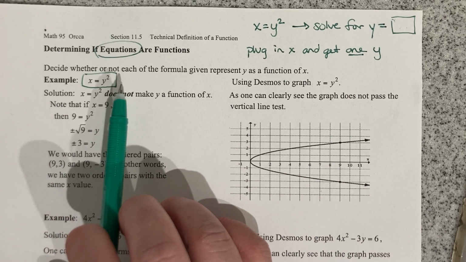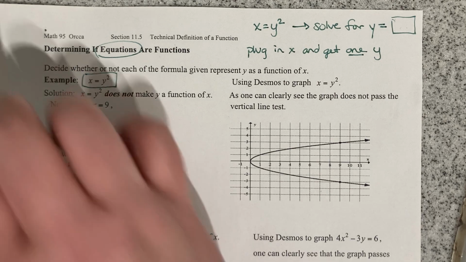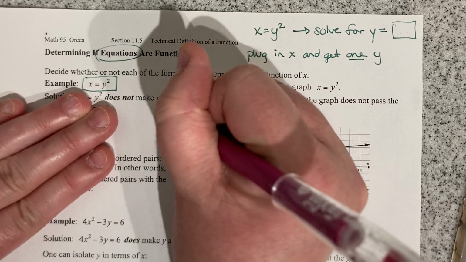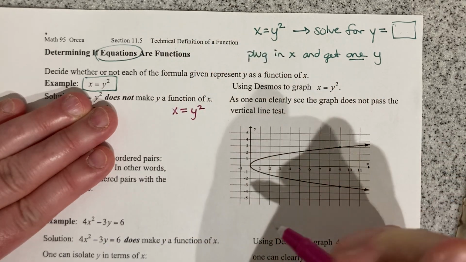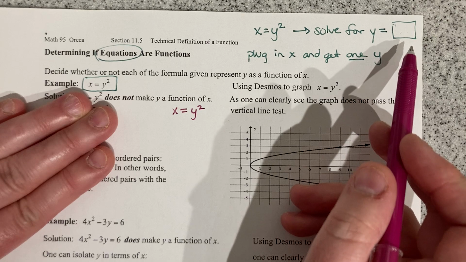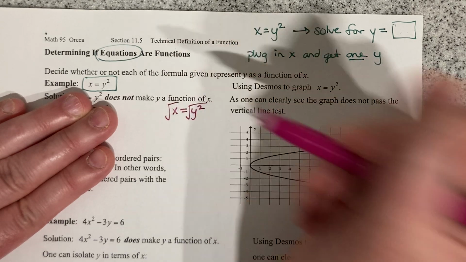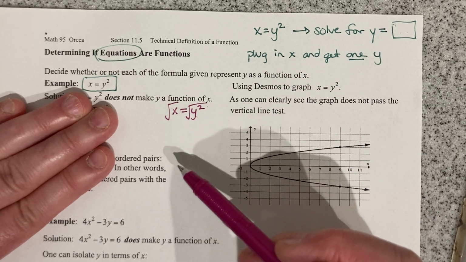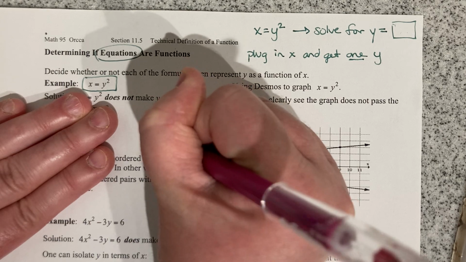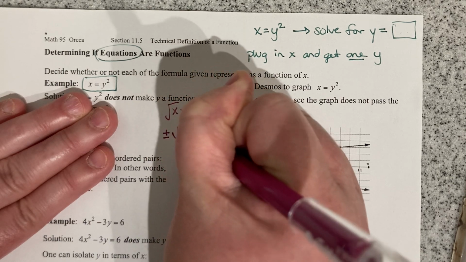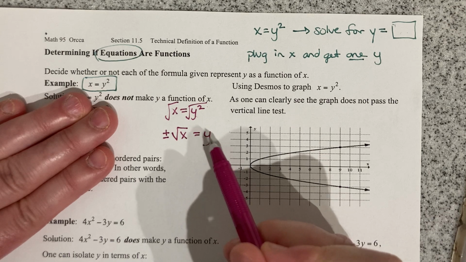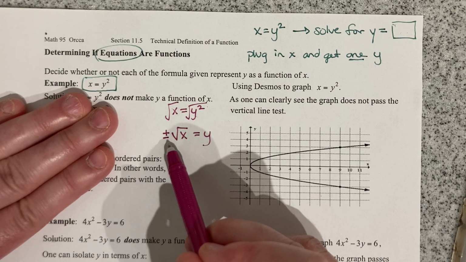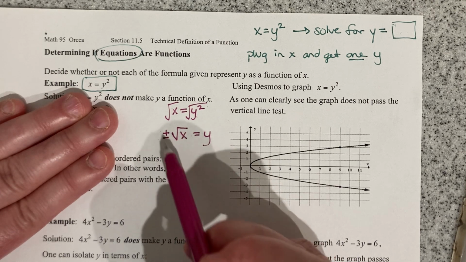So let's try this for x equals y squared. We can read this later, but let's just try it right here. x equals y squared. If I tried to solve for y, get y alone, I would need to square root both sides. Right? That's how to get y, undo squaring with square rooting. But the rule for square rooting both sides is that you have to put a plus or minus. So here I can get y equals, but it's two different formulas really: one a positive square root, one a negative square root.